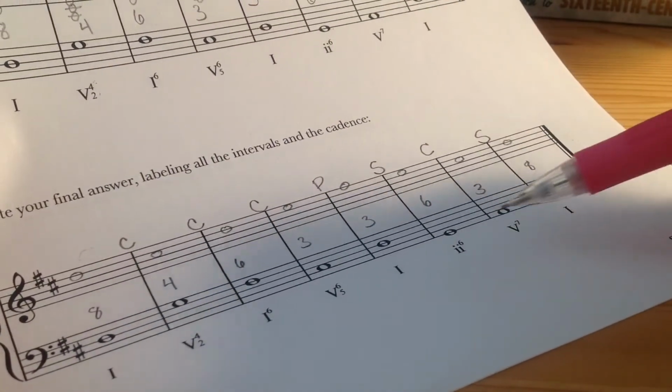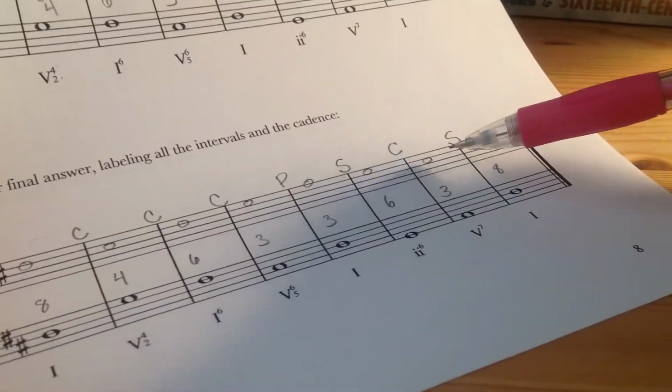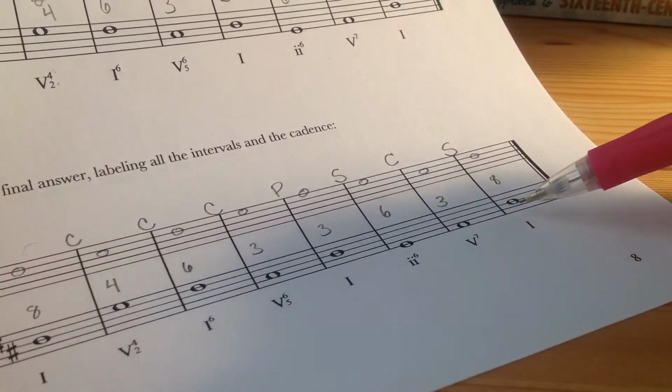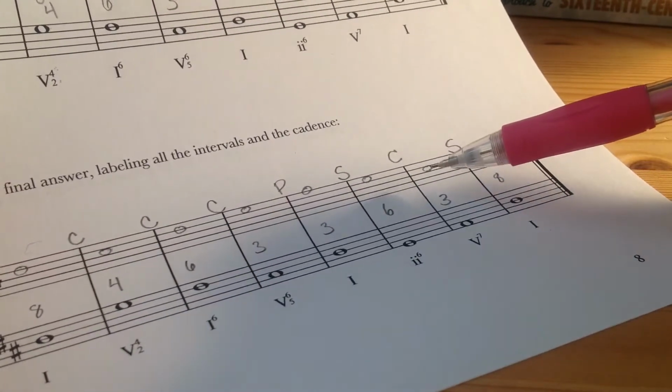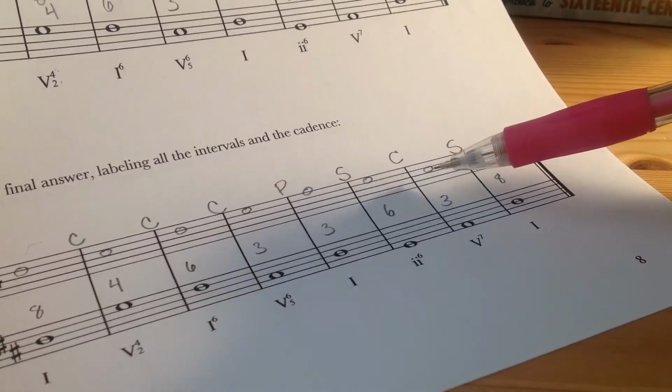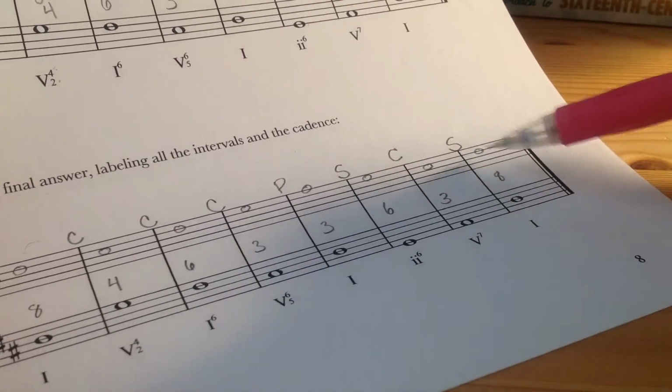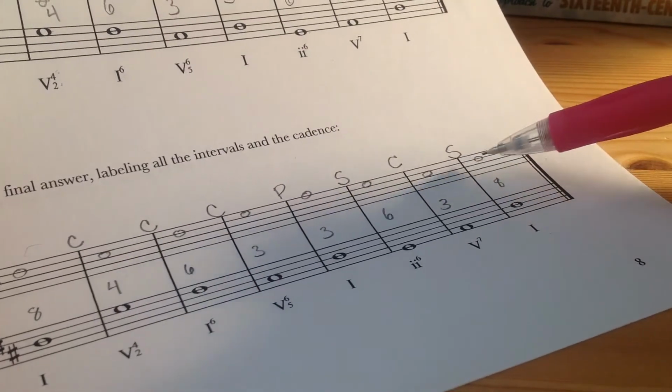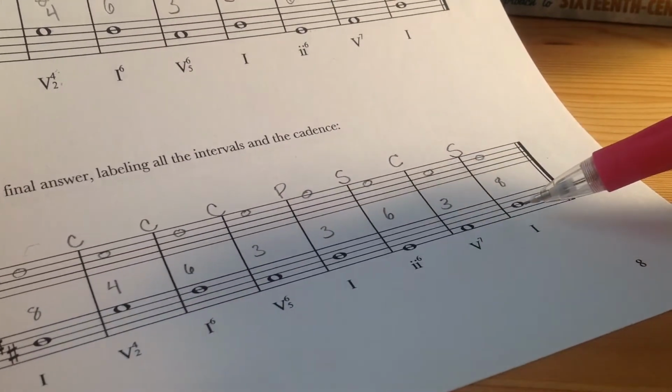Contrary motion as I approach the cadence. Similar motion here, both voices are moving up, but you'll notice that I've resolved 7 properly to 1. You'll also notice that the scale degree 7 and 1, they're a step away from each other, so this is the one way that we can use similar motion with perfect intervals.